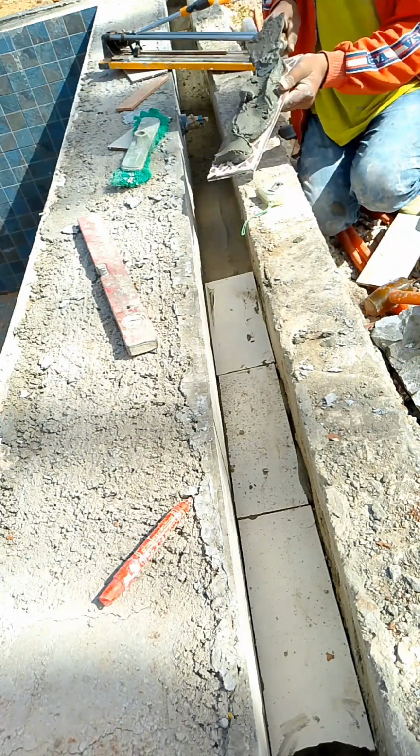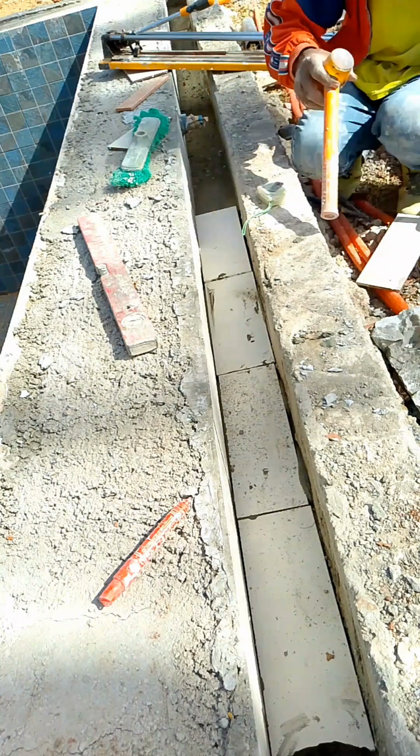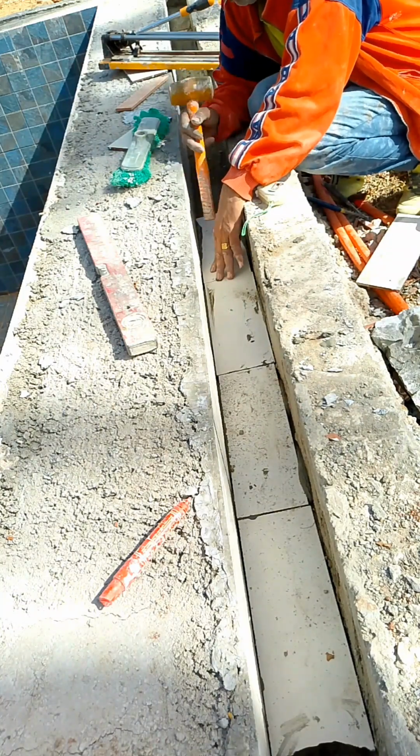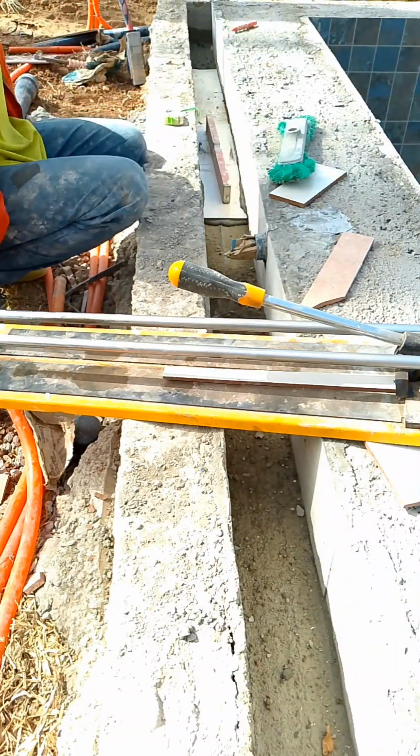Whether you're watching for inspiration or instruction, we hope you'll find value in every minute and take away skills that you can apply in your own tiling projects.